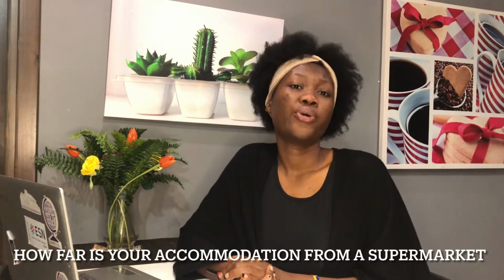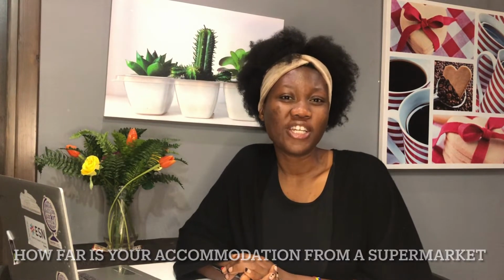Now my fourth point, also considering where your accommodation is located, you have to consider how close your accommodation is to the cheapest supermarket. Sometimes the bigger supermarkets have cheaper food stuff, and then of course the smaller ones have added prices, and so they're a bit expensive.